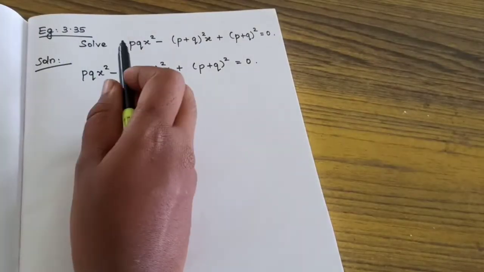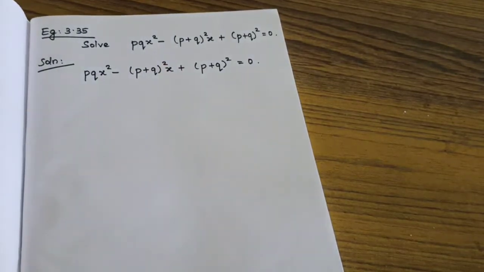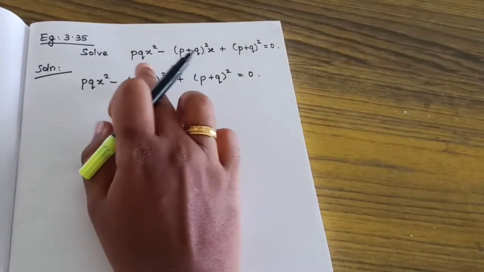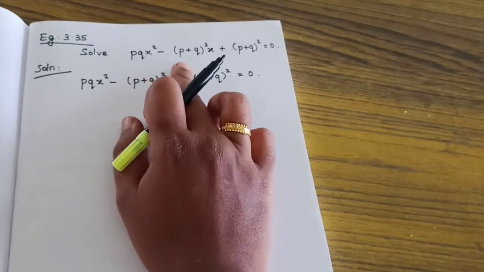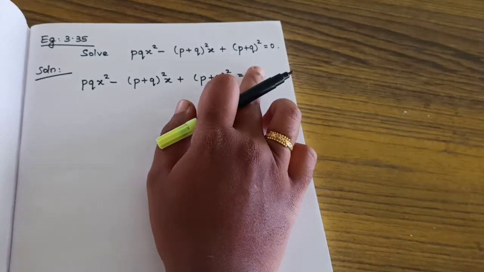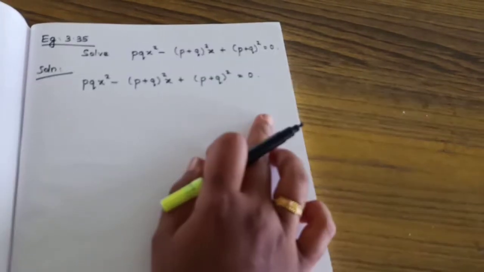Example 3.35. We completed all the problems in exercise 3.11. So only one example more. Shall we solve now? Solve pqx square minus p plus q the whole square into x plus p plus q the whole square equal to 0. It is already in standard form.